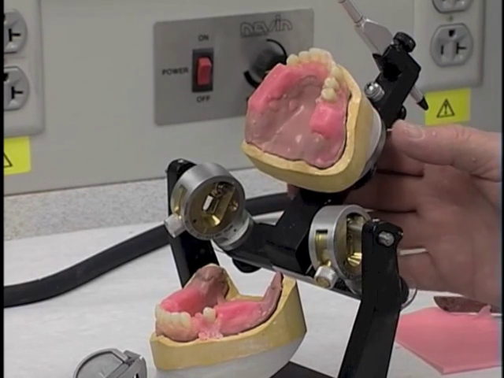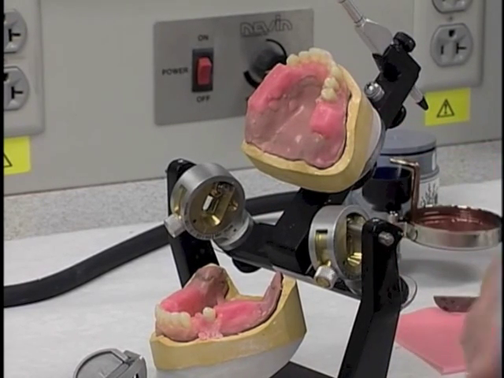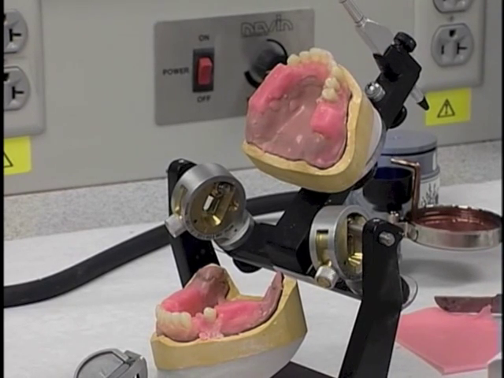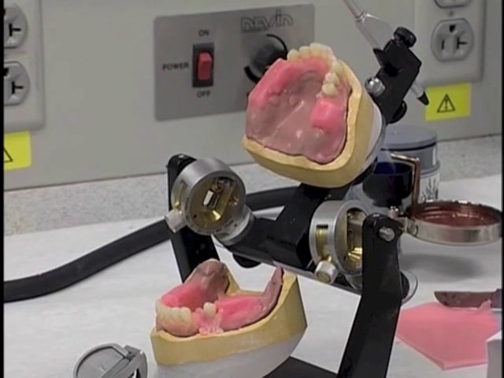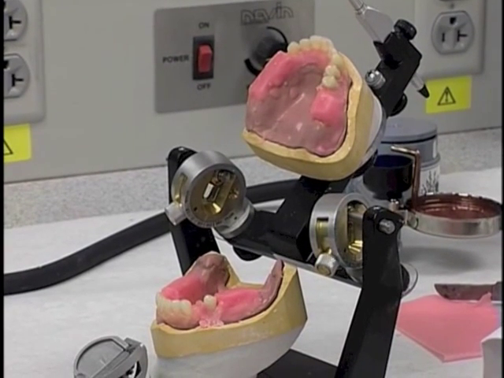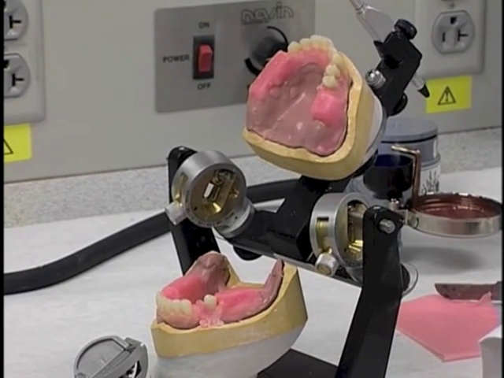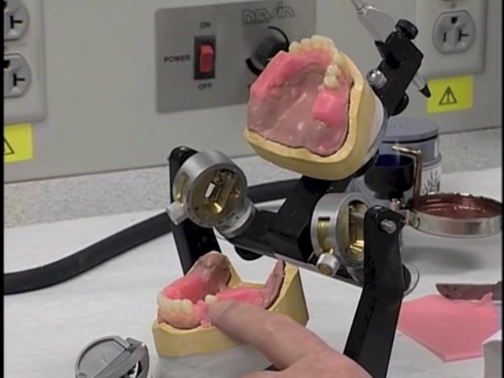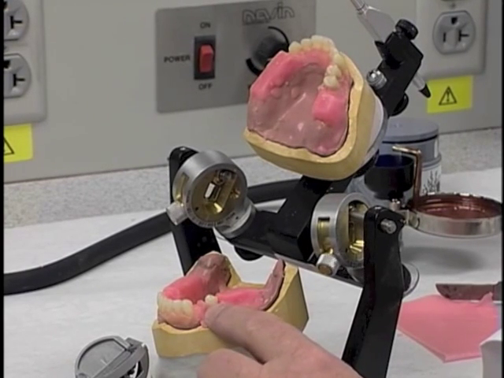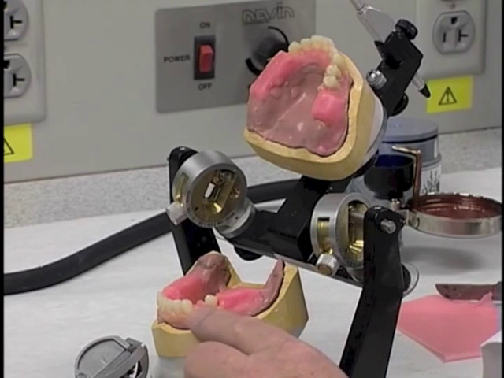This allows us now to finish our setup out with proper cusp fossa relationships of the mandibular teeth to the maxillary teeth. So what we will be doing from here, we'll be finishing out, since we know the position now of the mandibular second premolar, we can finish out our mandibular arch as far as this quadrant is concerned.